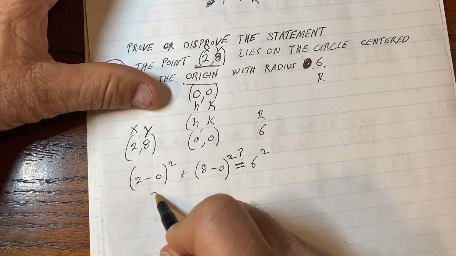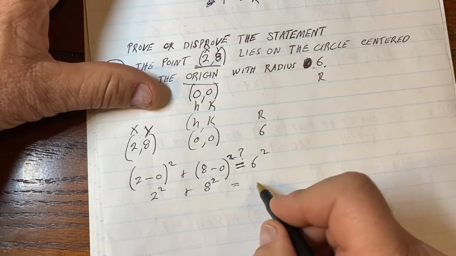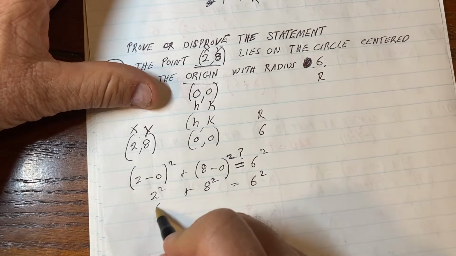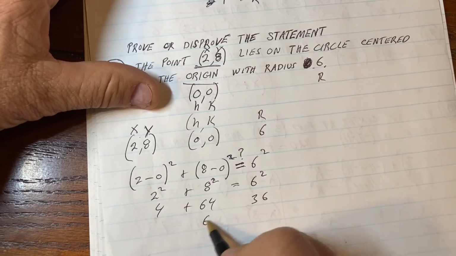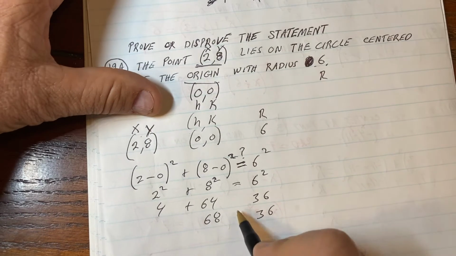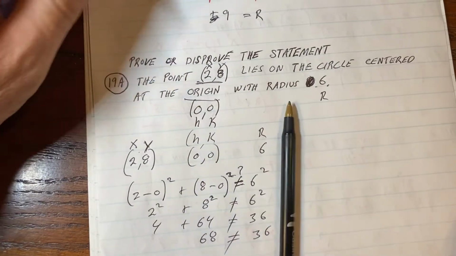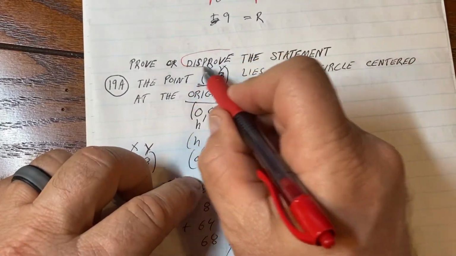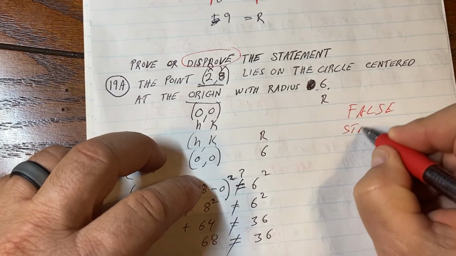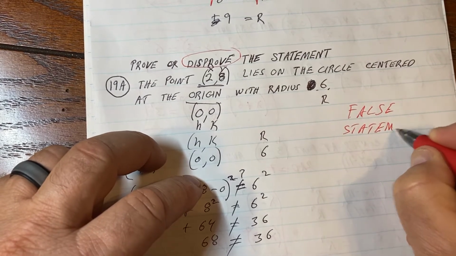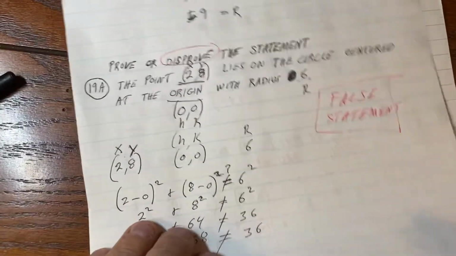That's going to be 2 squared. That's going to be 8 squared. That's 6 squared. 4 plus 64 and 36. That's 68. This is 36. And they're not equal, which means that's not a true statement. We've disproved. This is a false statement. Put a box around your answer. Done. Okay, last one right here.